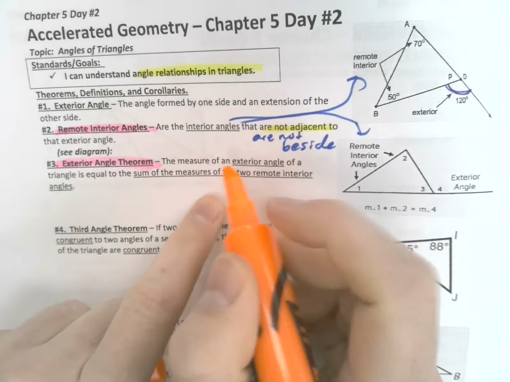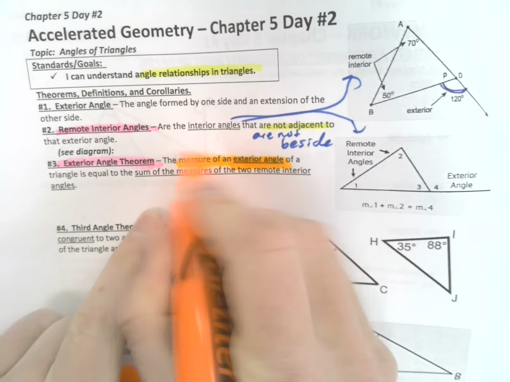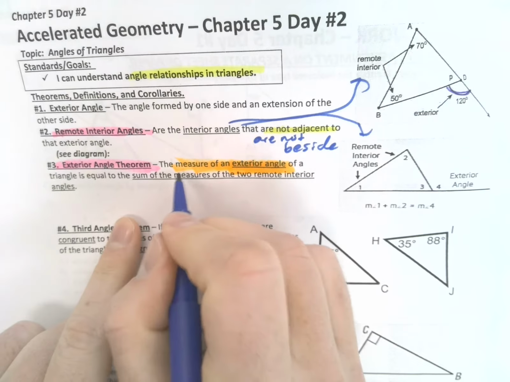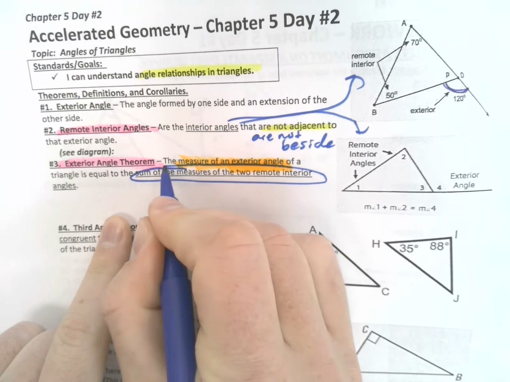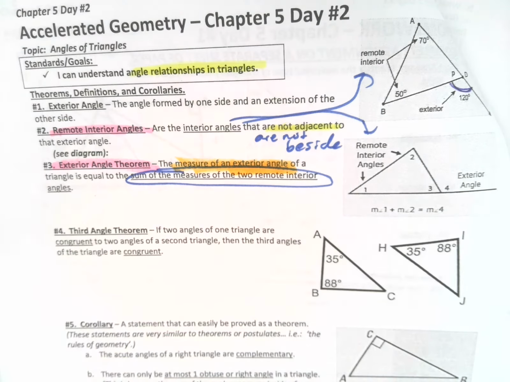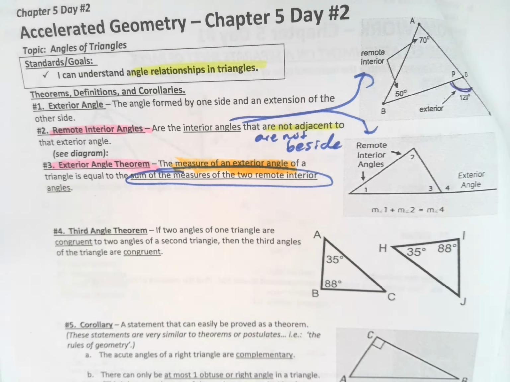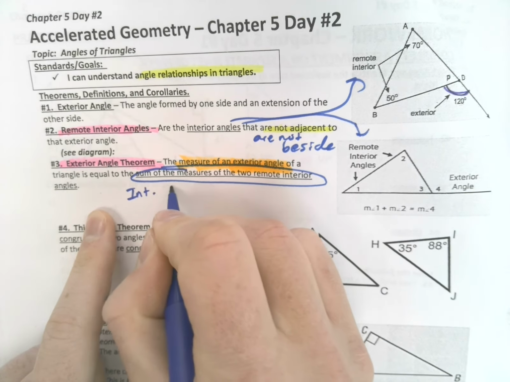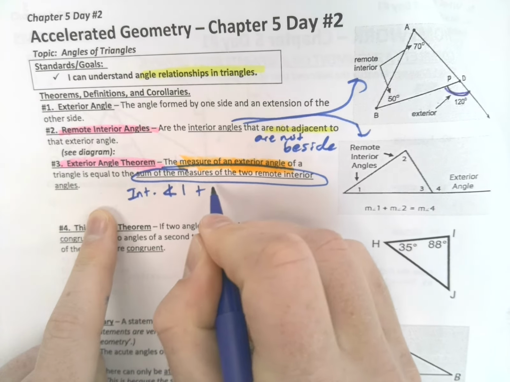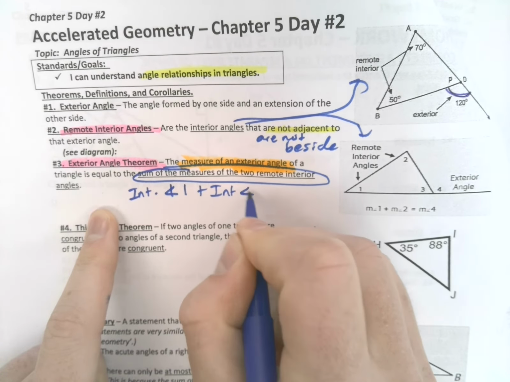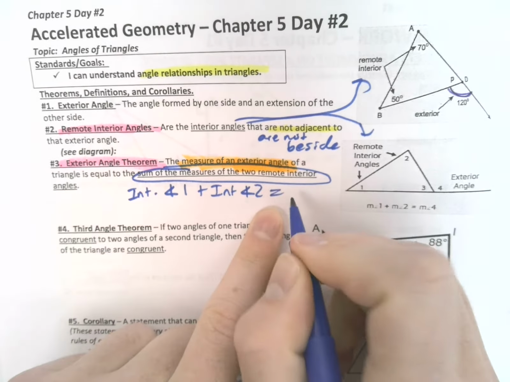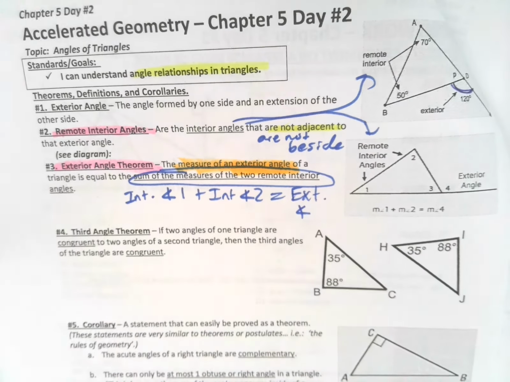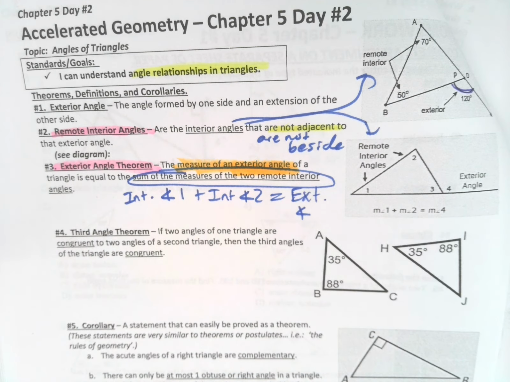Now, Lily, here's the key. How do we find the measure of the exterior angle? So if we have an exterior angle, how do we find its measure? The sum of the two remote interior angles. Right there, guys. You take interior angle 1, add it with interior angle 2, and you're going to get the exterior angle. Did you catch that, Cody? How do we find the exterior angle?